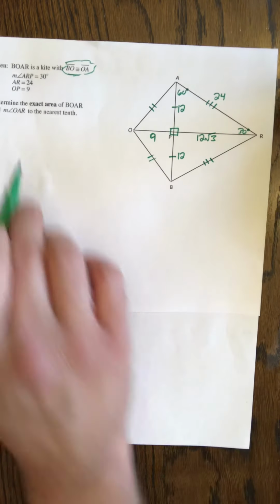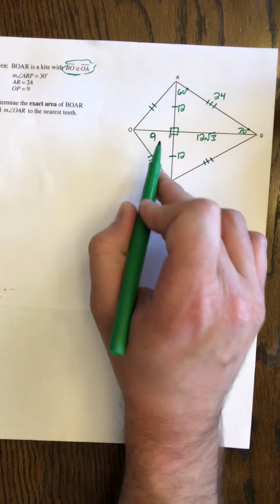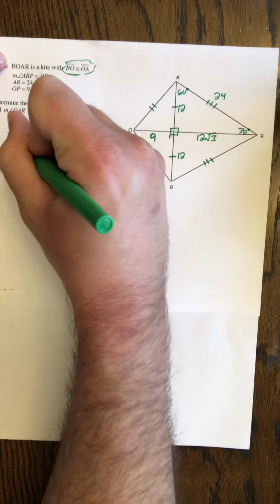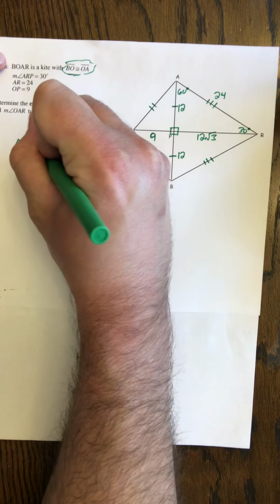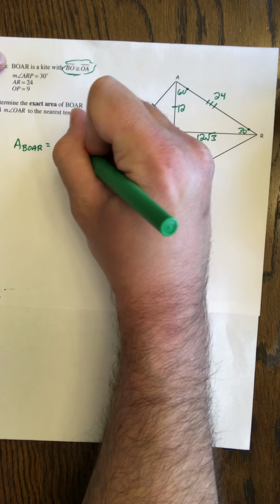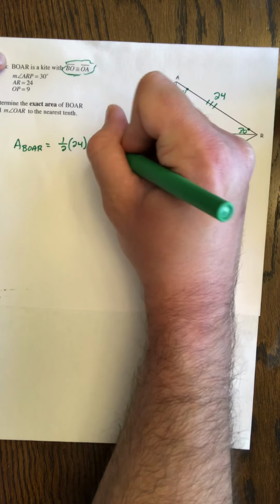So now we should be able to get the exact area of BOAR because we have diagonal 1 and we have diagonal 2. The area of kite BOAR should be equal to 1/2 of diagonal 1, which is 24 units, multiplied by diagonal 2, which is the sum of 9 plus 12 root 3.